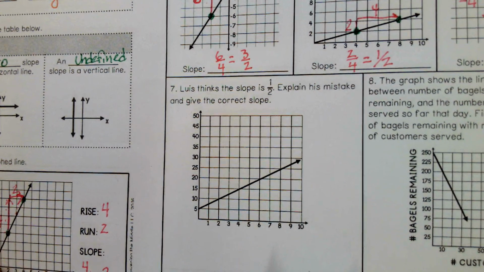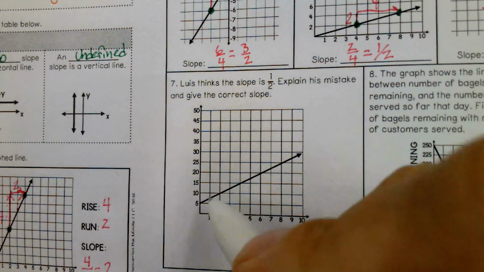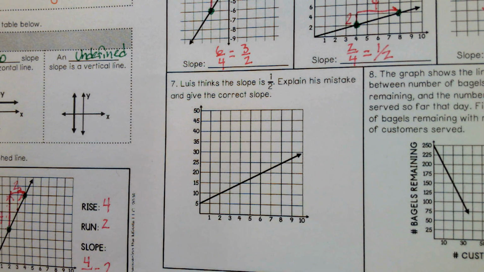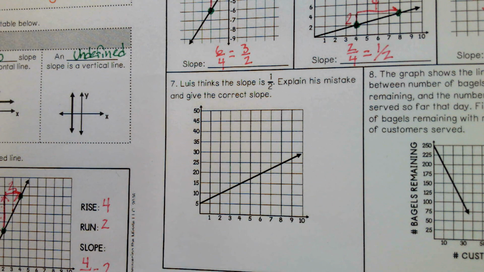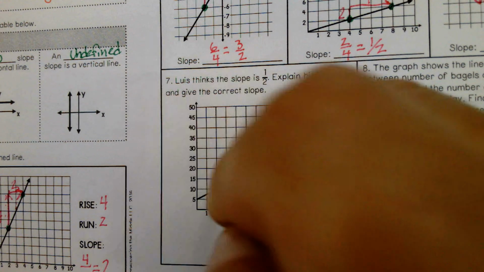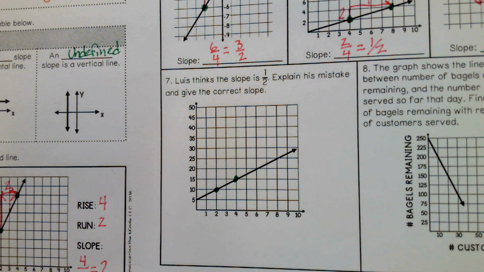Okay. So he said it's 1/2. I think I see why he thinks it's 1/2. He literally went up 1 and over 2, right? Yeah, the scales. So let's see. Let's pick a couple of points. This one and this one. Going up 1 in this case means what?